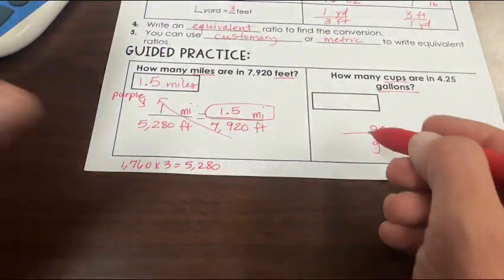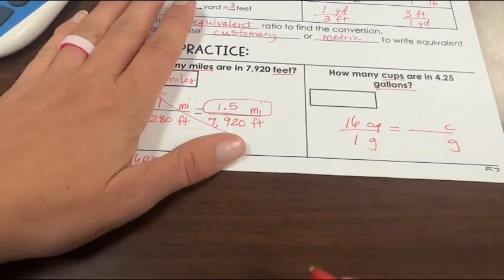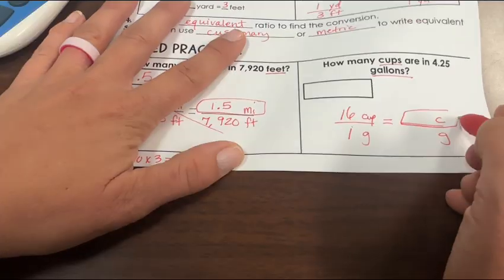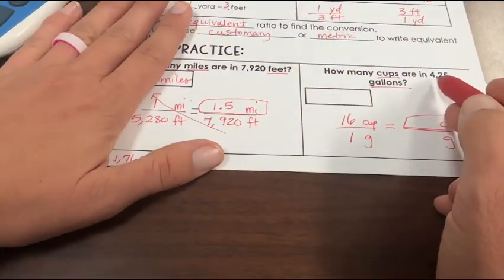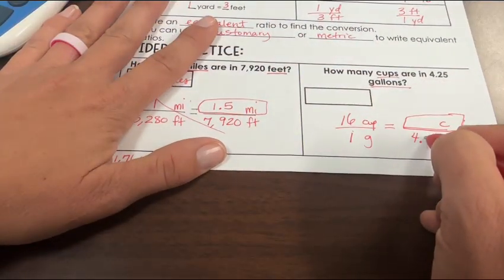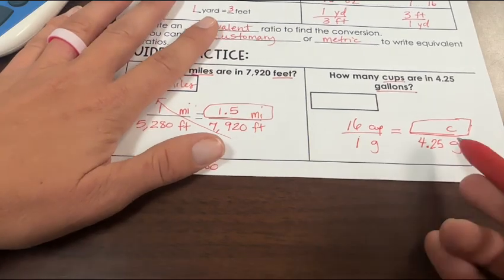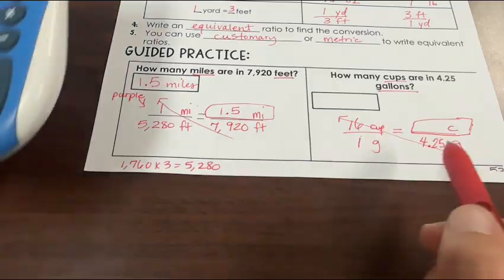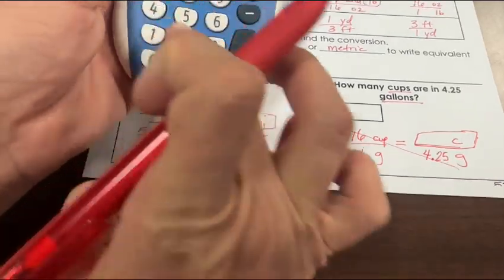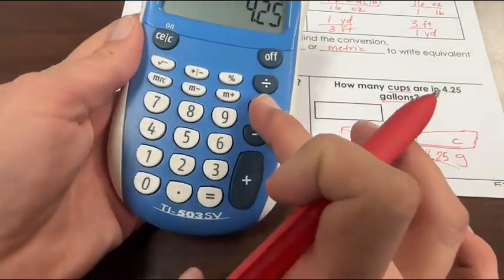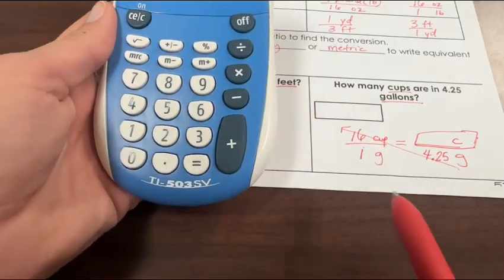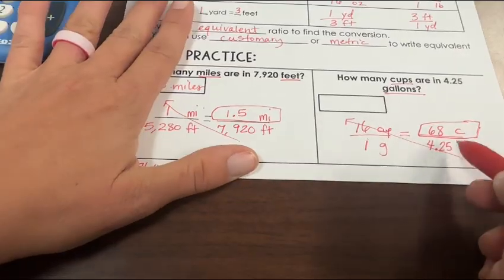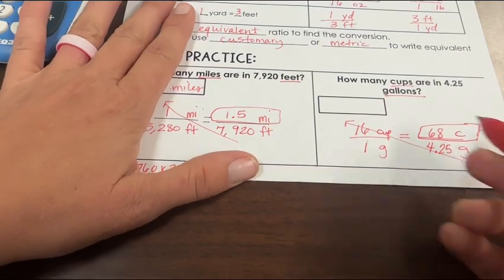So there are 16 cups in 1 gallon. How many cups in 4.25 gallons? All right, so again, we're going to cross multiply. We've been doing this for over a week now. So we're going to solve this proportion. We're going to cross multiply, and we're going to get 68. So there are 68 cups in 4.25 gallons.